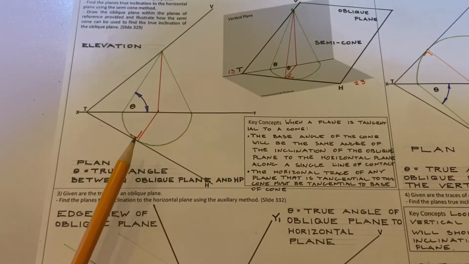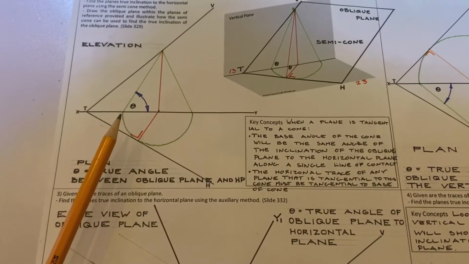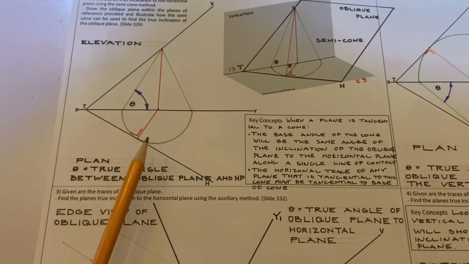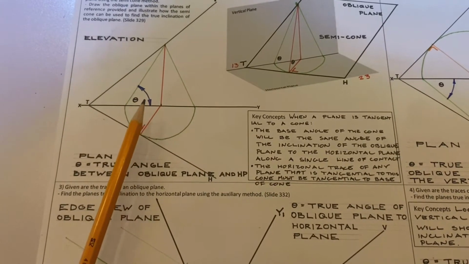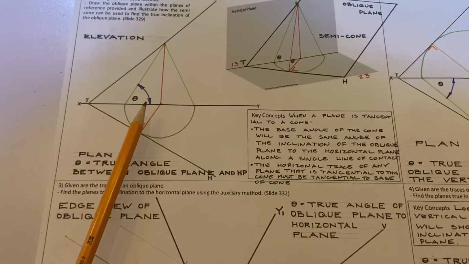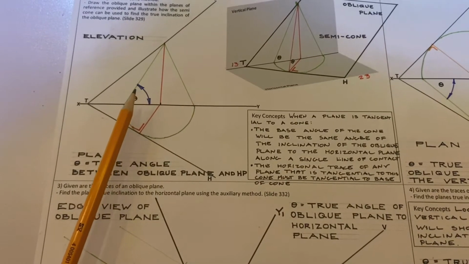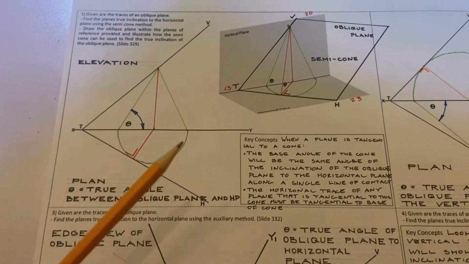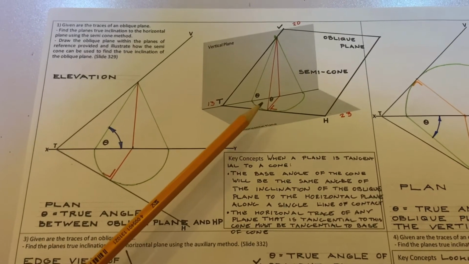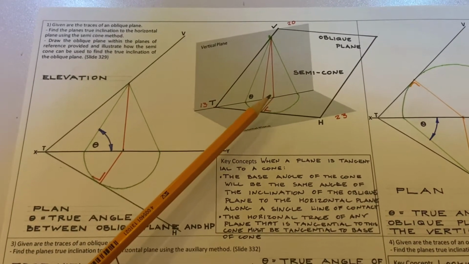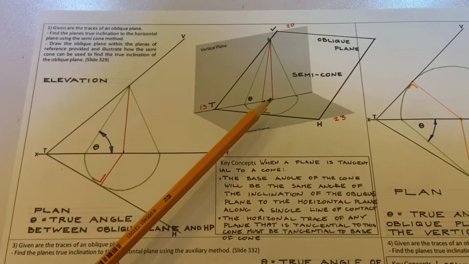Then we rotate the side of the cone so that our line of vision is meeting it at an angle of 90 degrees in the elevation, so we get the true angle that the oblique plane makes to the horizontal plane. If you look over here, we have our semi-cone. This is the pictorial version, and you can see that here we have one side of the cone.